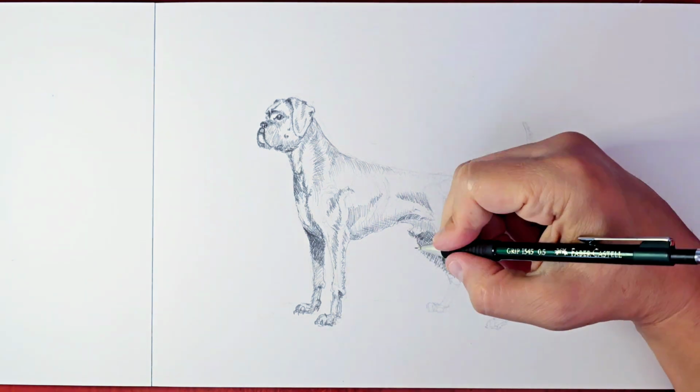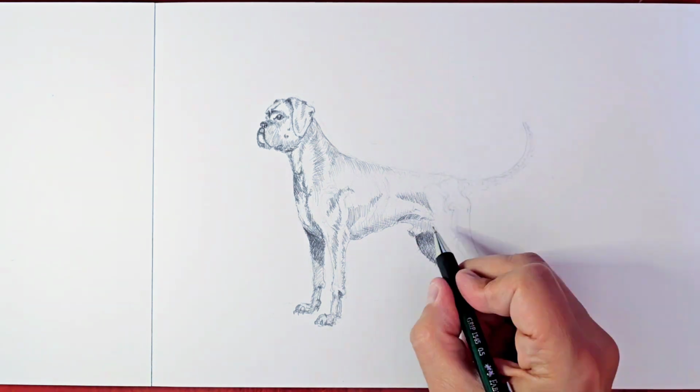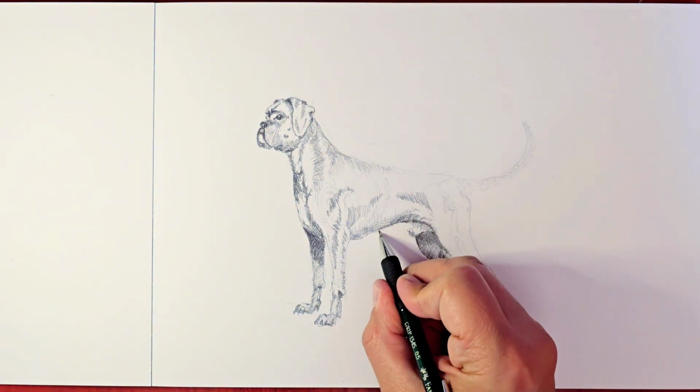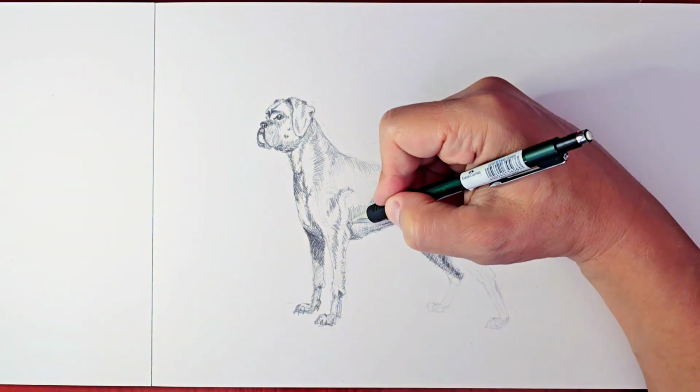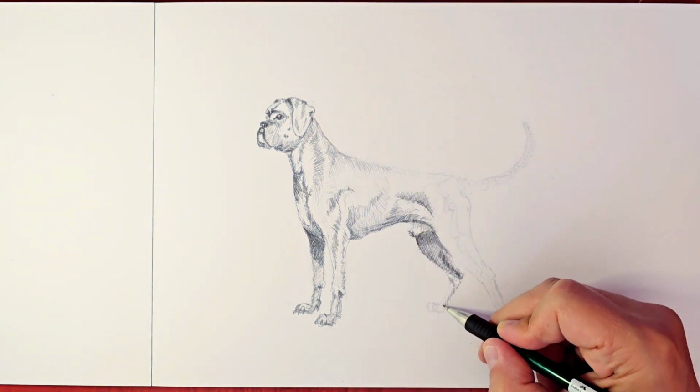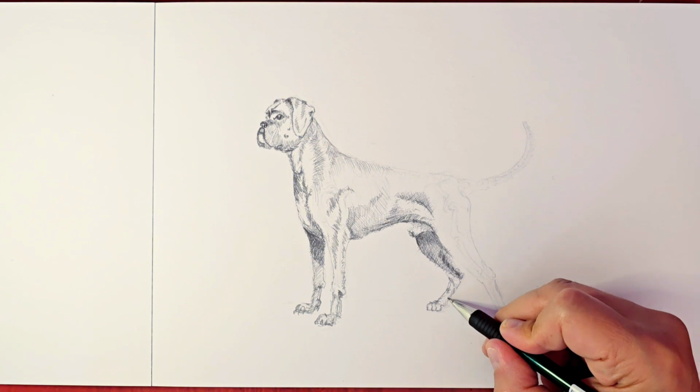This is of course a simple sketch of a dog, but it gives an idea of what we want to do here and what the type of the dog is for sure.